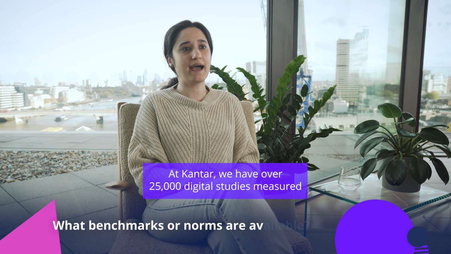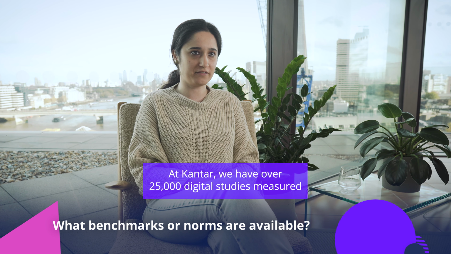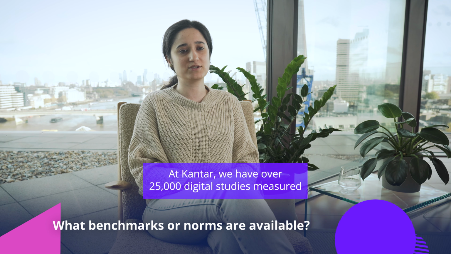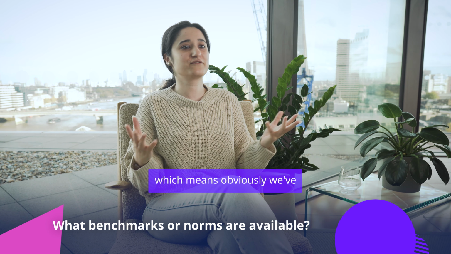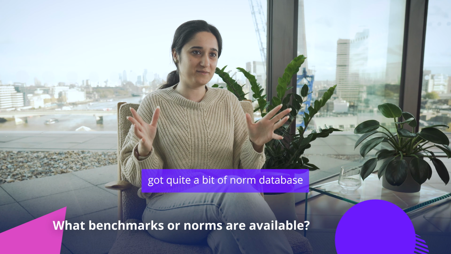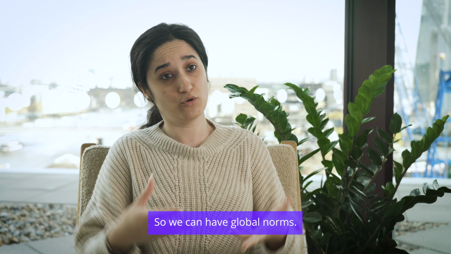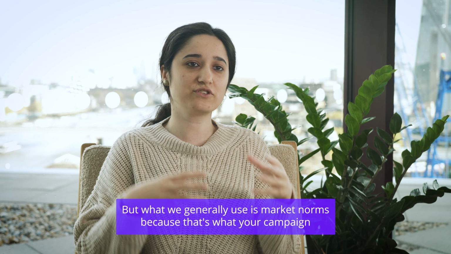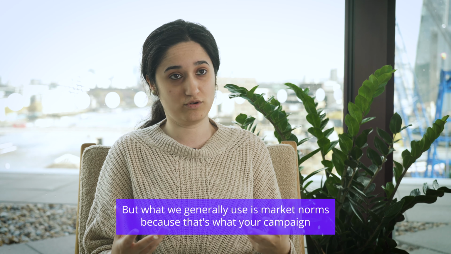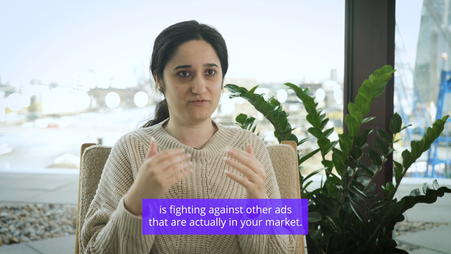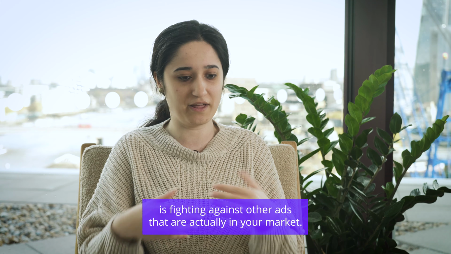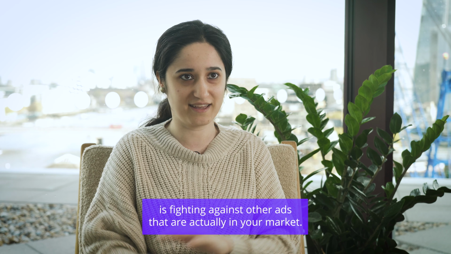At Kantar, we have over 25,000 digital studies measured, which means obviously we've got quite a bit of norm database. So we can have global norms, but what we generally use is market norms, because that's what your campaign is fighting against, other ads that are actually in your market.